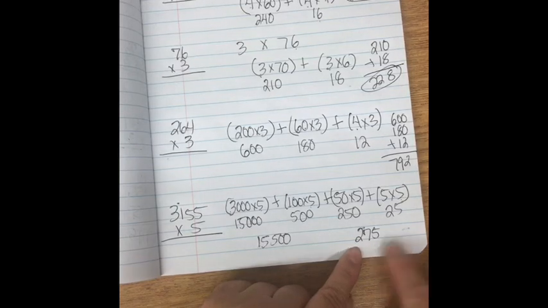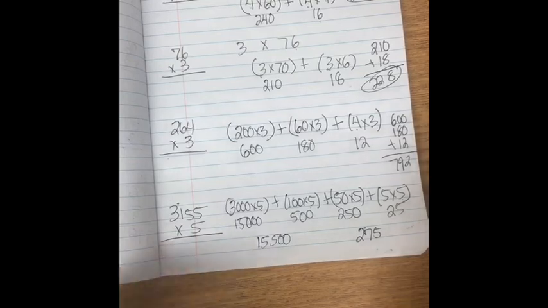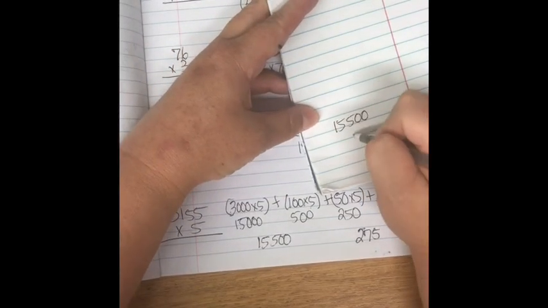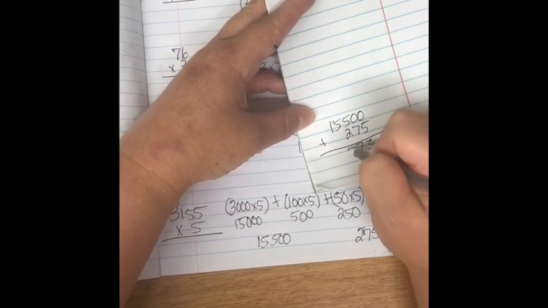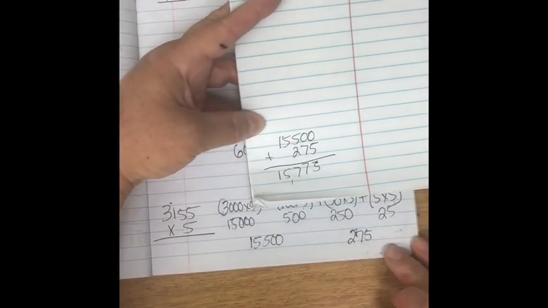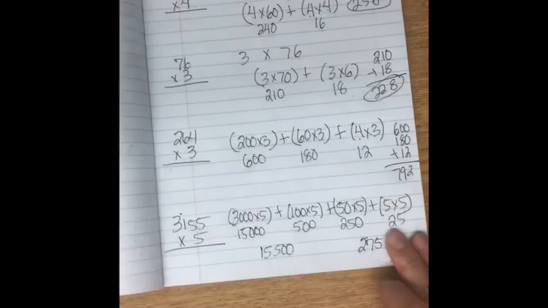See, that's the trick I use in my brain. Then you're going to add these two up. It's getting kind of messy, so I might just grab this paper, stack these up here to add them. And there we go. I got 15,775. Okay, so this form is called expanded form.